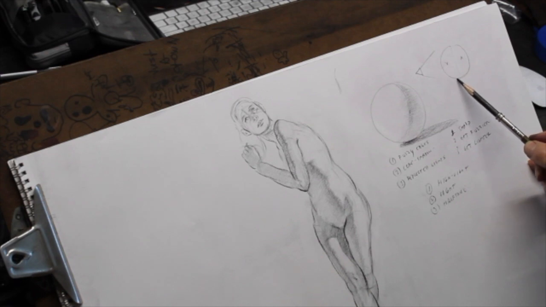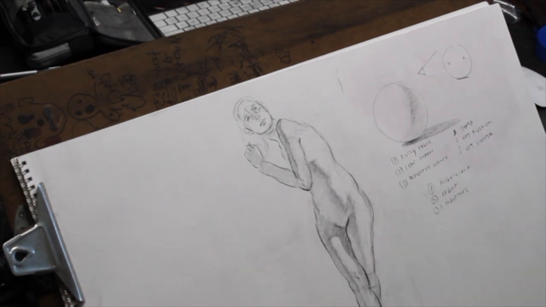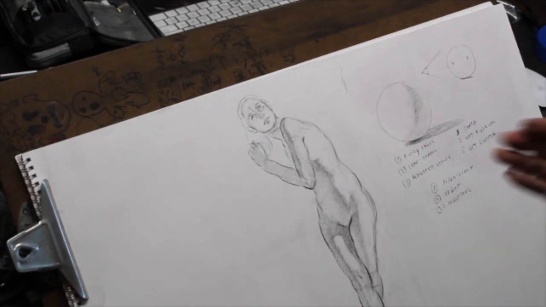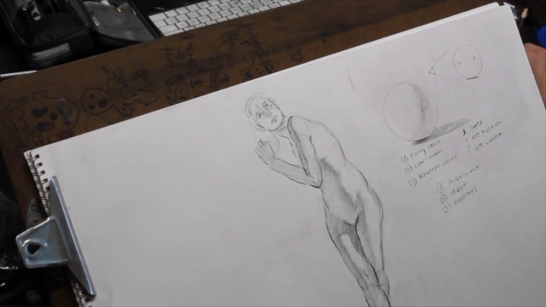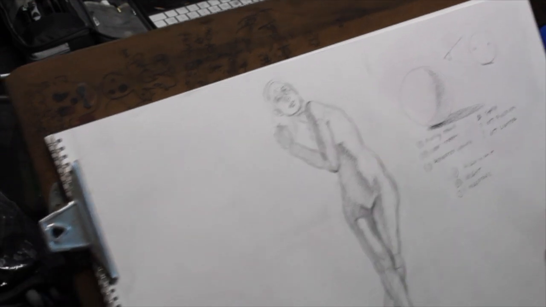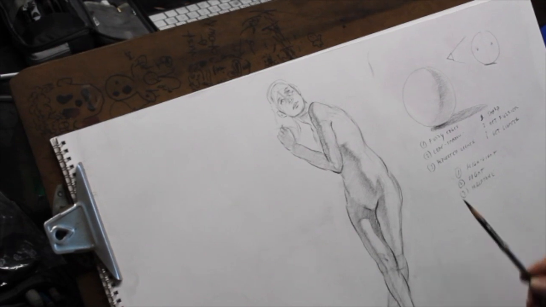Your halftone is going to be here. Well, technically probably right about here, right? Where only half the light source is hitting, only half the light is hitting the plane. So, by thinking about where the planes of the body are at 90 degrees, it's going to help you determine where the halftones are.